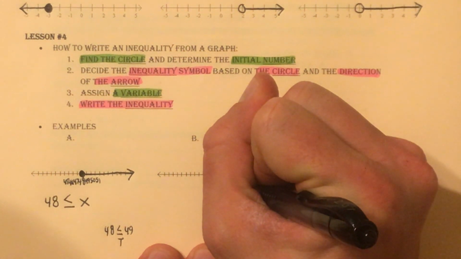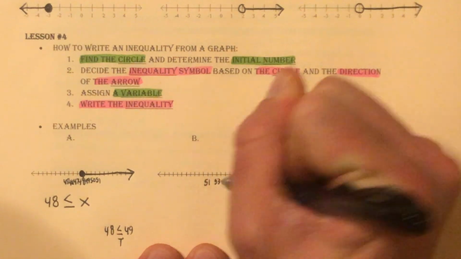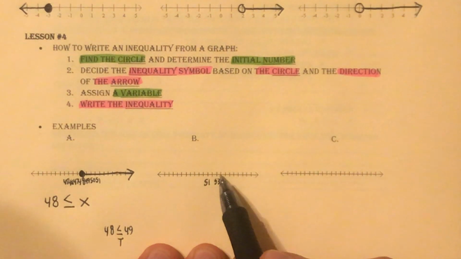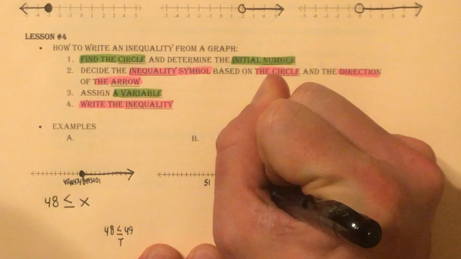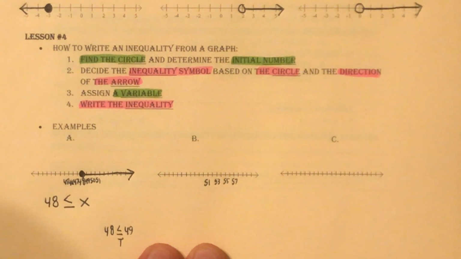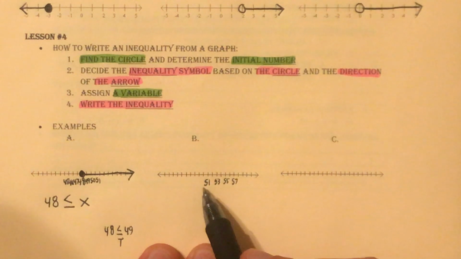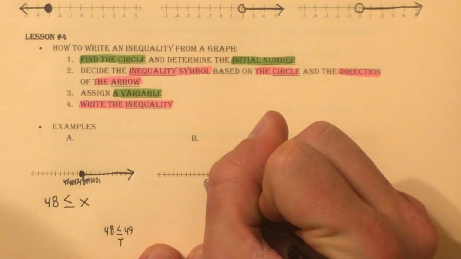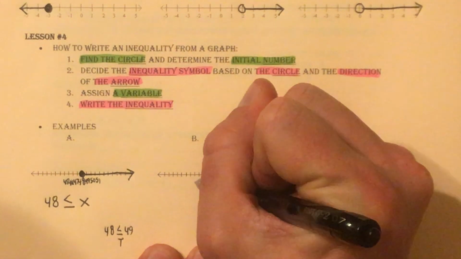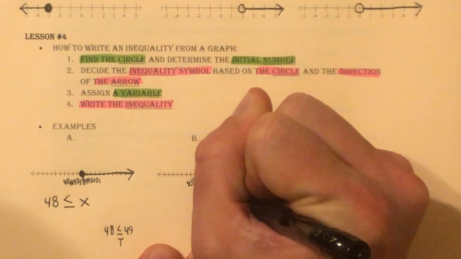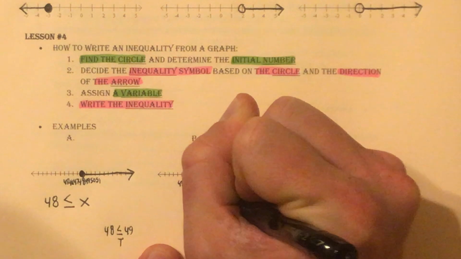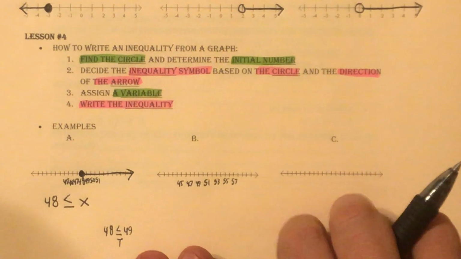So instead of this would be 52, that makes this 53. Then I want to count 54, 55, 56, 57. So it looks a little less crowded, a little easier to follow, right? And do the same on this side. So counting by twos going downwards. So 50, 49, 48, 47, 46, 45. So there are the numbers.